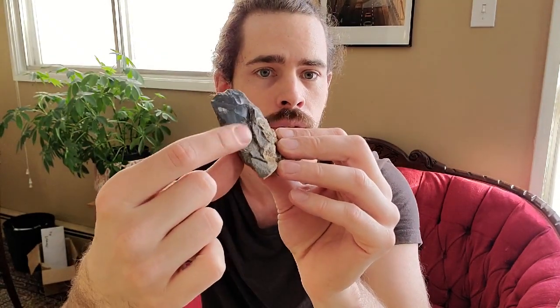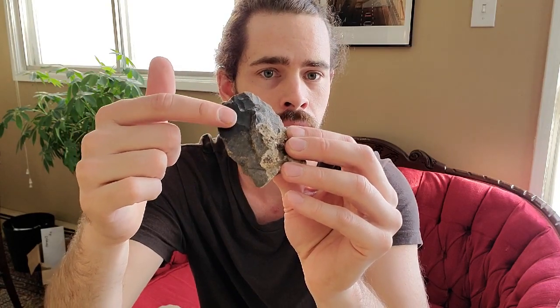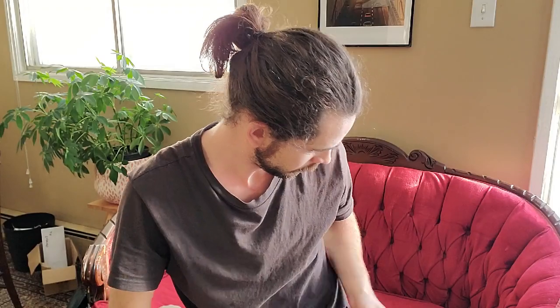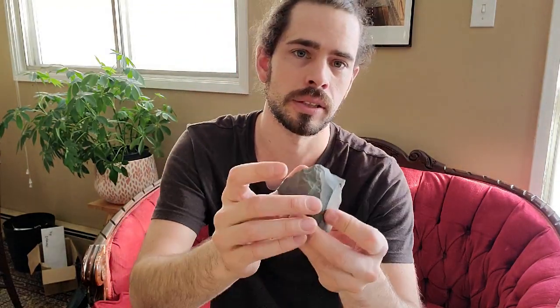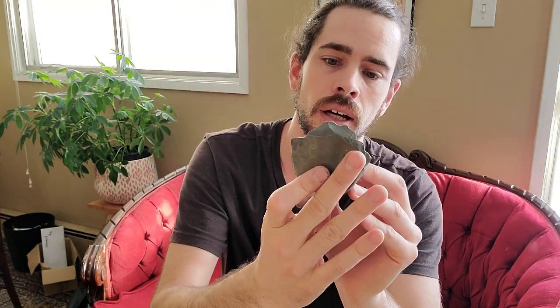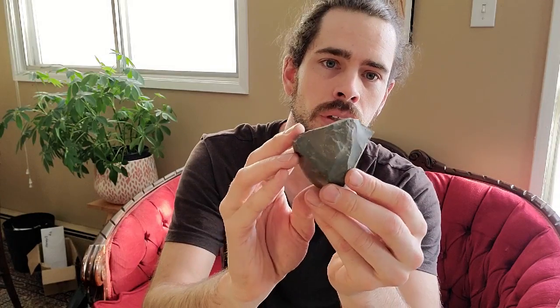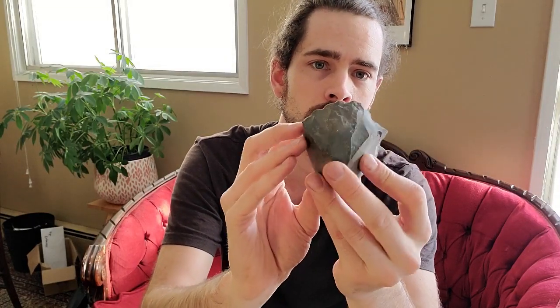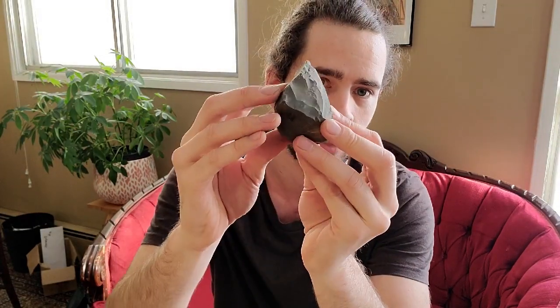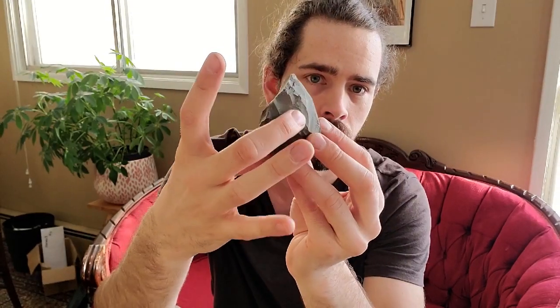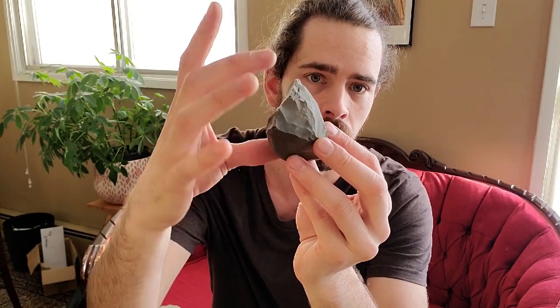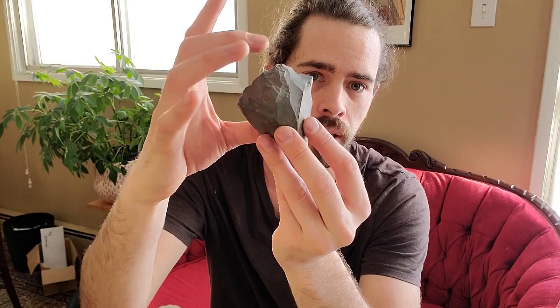And so those conchoidal fractures and those flake scars look rather different in this very fine-grained chert type material here as opposed to the quartzite here. Piece of siltstone or mudstone, more likely siltstone from the North Saskatchewan River. Again, we can see those flake scars all the way around the edge of this piece.